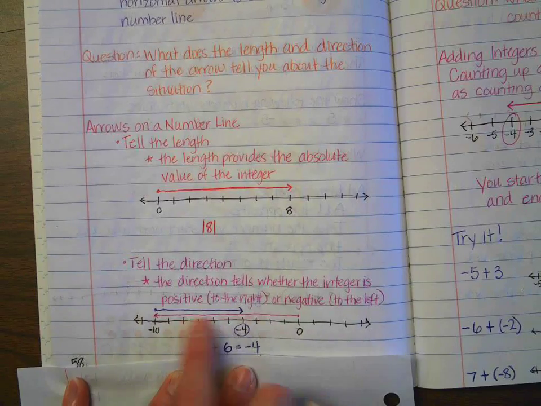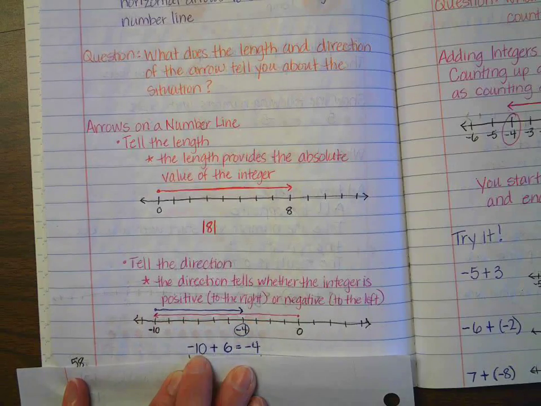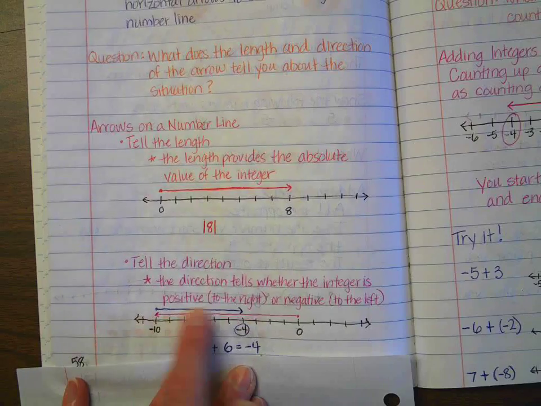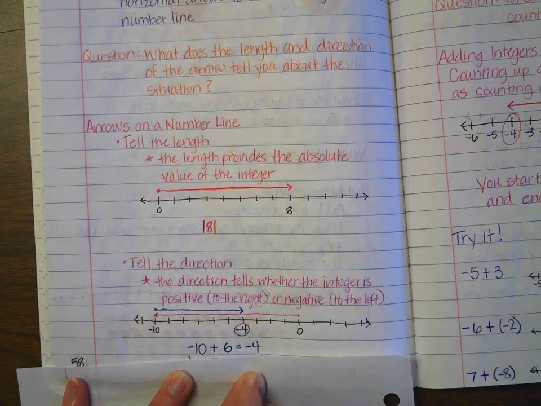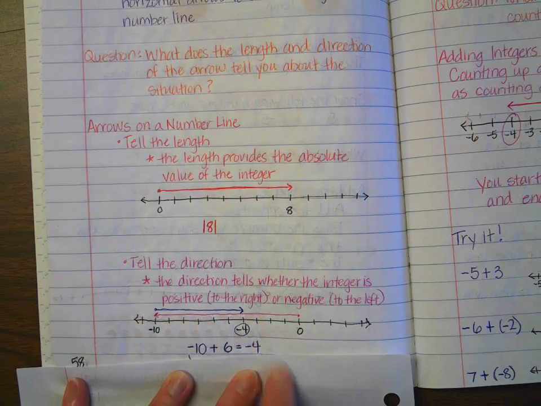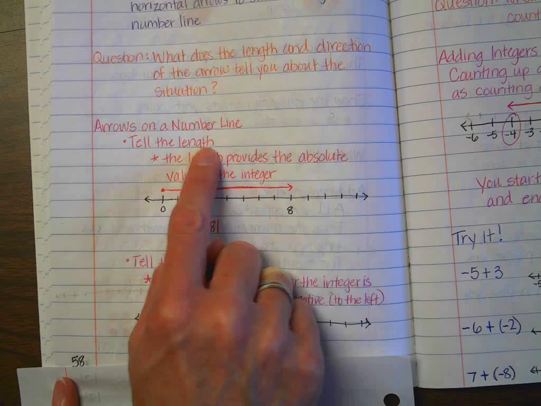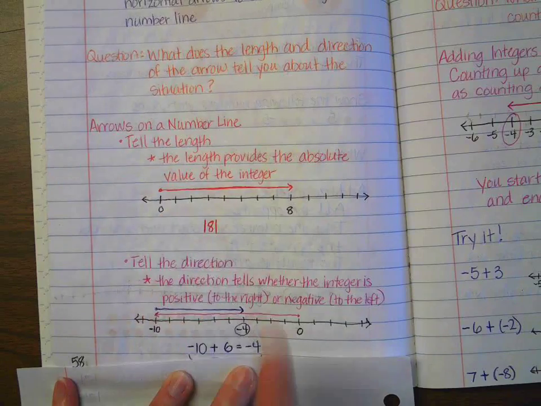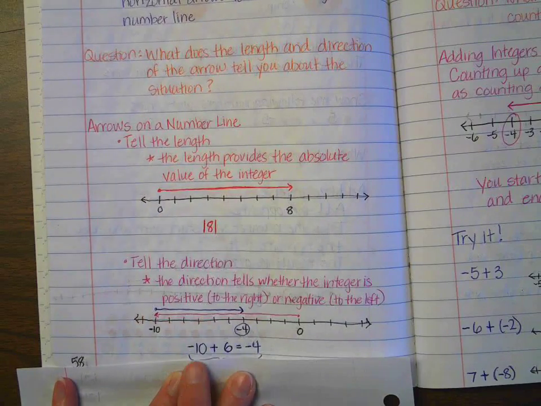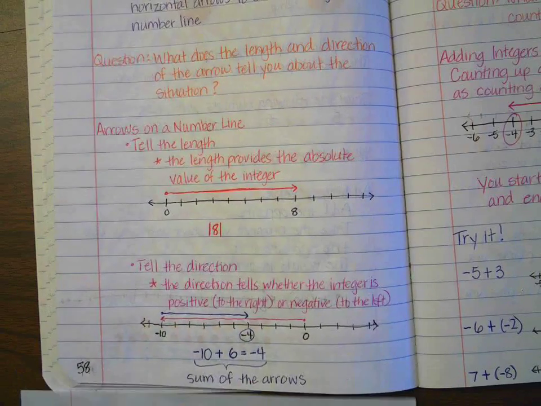So as you can see, these arrows tell us what kind of value the number has. The pink arrow has a negative 10 value, the blue arrow has a positive 6 value, and we combined them together and we landed at negative 4. So our answer is negative 4. The number line tells you the length, the distance from 0. It also tells you the direction so that you can figure out if the value is negative or positive. Okay? All right?